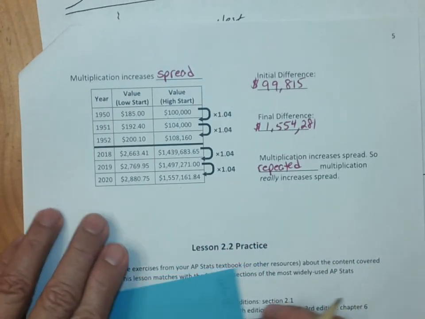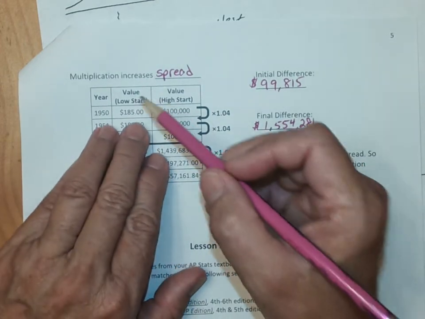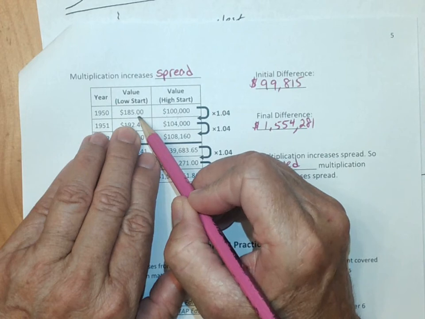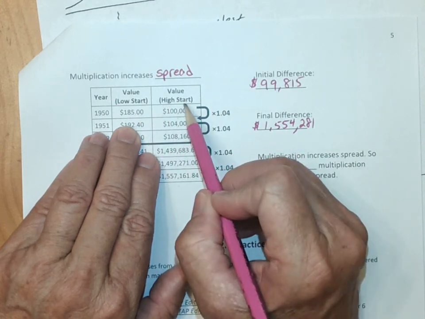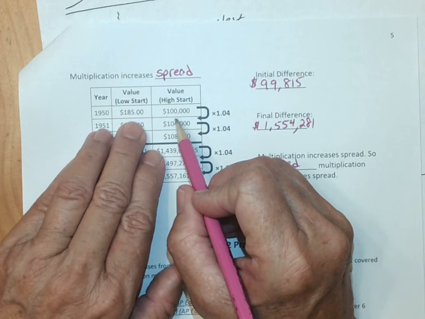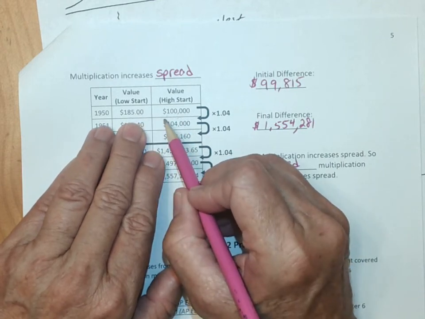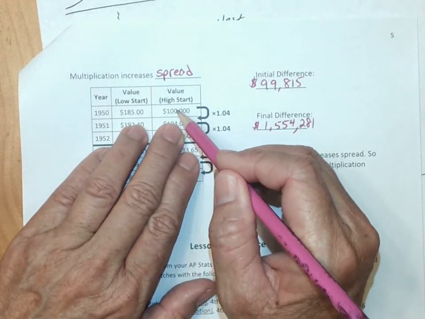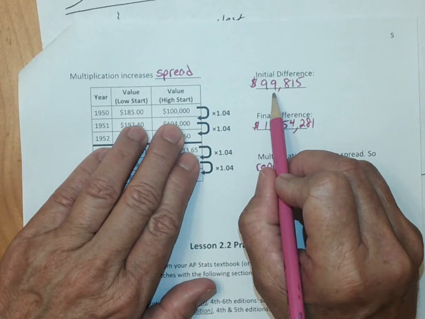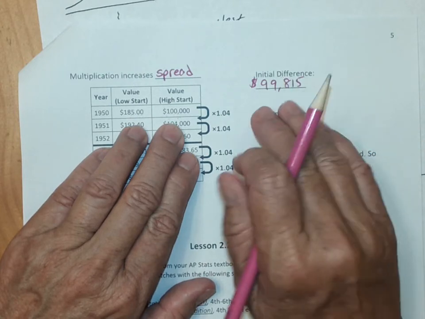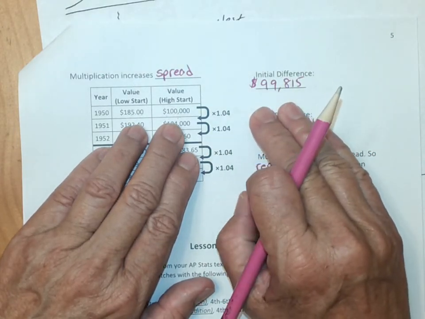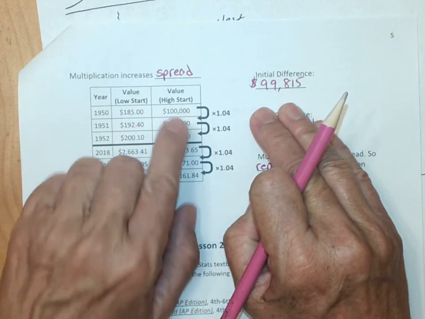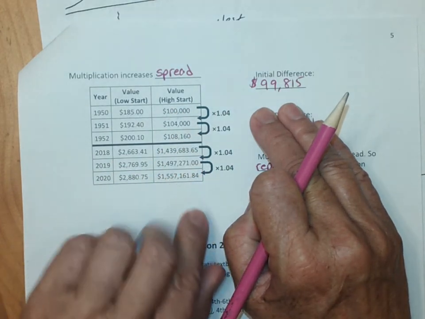And finally, let's see what happened to the spread of our incomes. So we're going to look at the very low start of $185 in 1950 compared to a high starting value of $100,000. So again, two different families and where they start. How far apart are these two data points? Well, 100,000 minus 185 gives us $99,815. So in the beginning, that is the difference between them. And let's let each family's wealth grow by 4% each year. So each year we had 4% till we get to 2020.